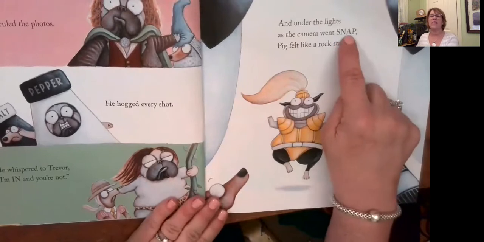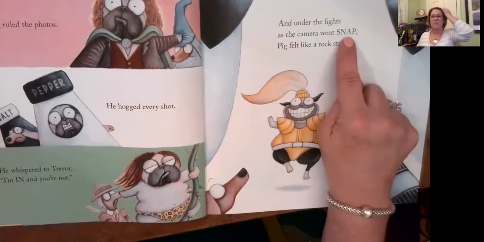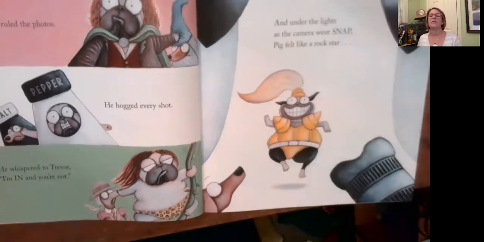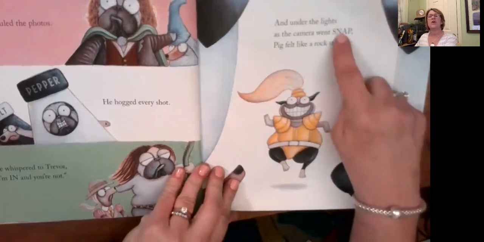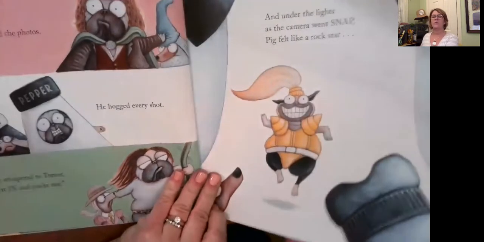Now look at that. There is a sound word. Snap is the sound that many cameras make, and so we can say that like a camera would. Not only is it a sound word, onomatopoeia, it is also in all caps, so we emphasize it.